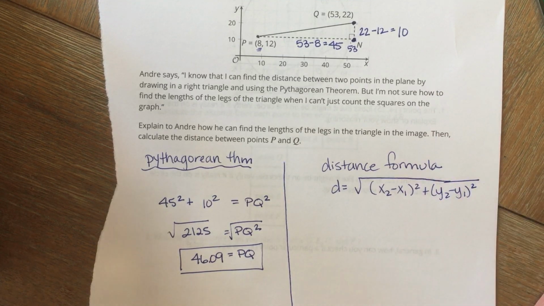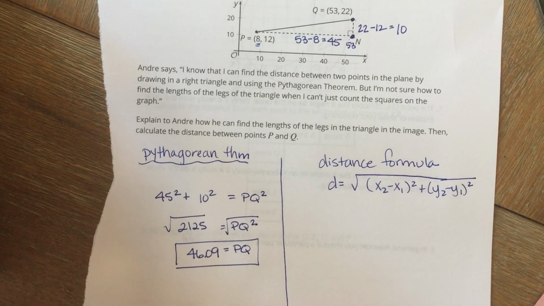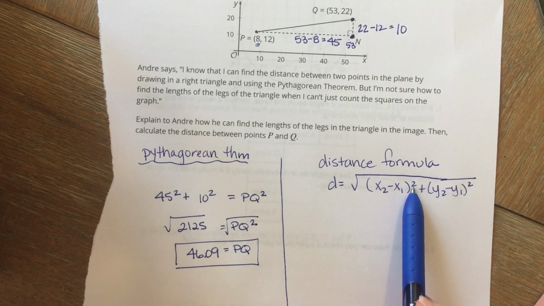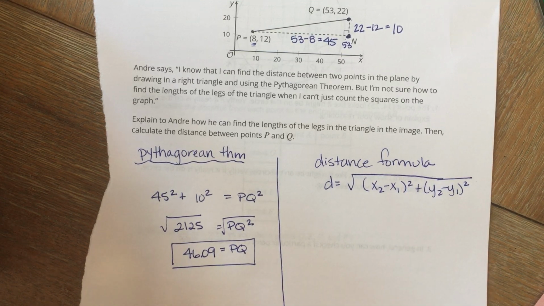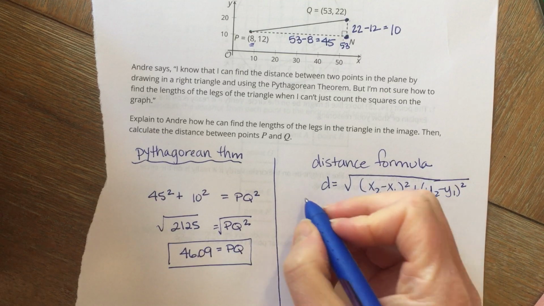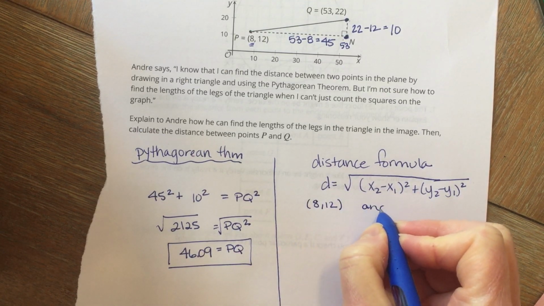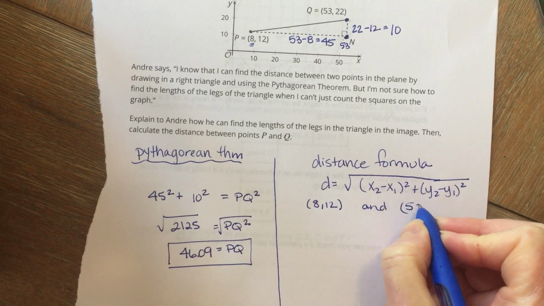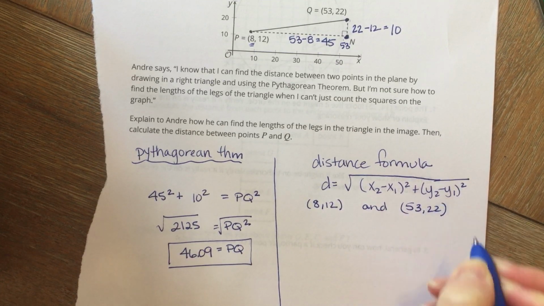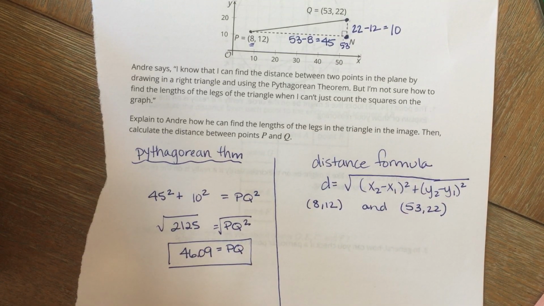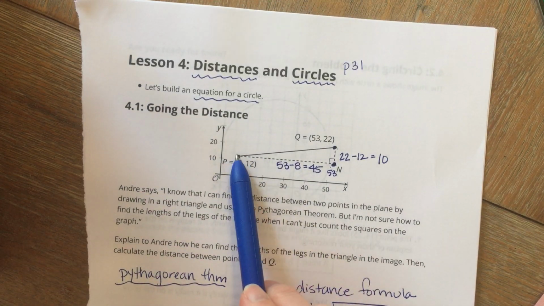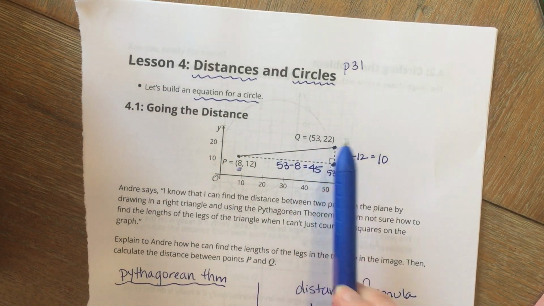And when I use the distance formula, it doesn't really matter which x I use first, and it doesn't really matter which y I use first, because I'm going to be squaring them in the end. So in this problem, our 2 points are 8, 12, and 53, 22. That's the distance I'd like to find, the distance between P and Q.